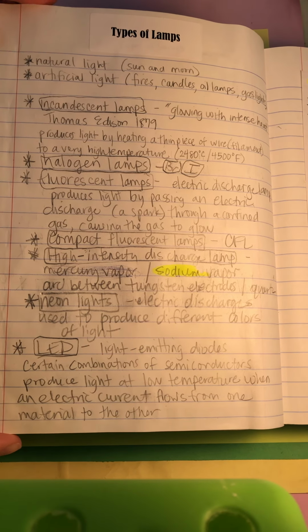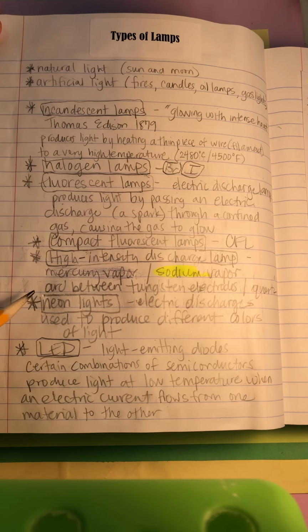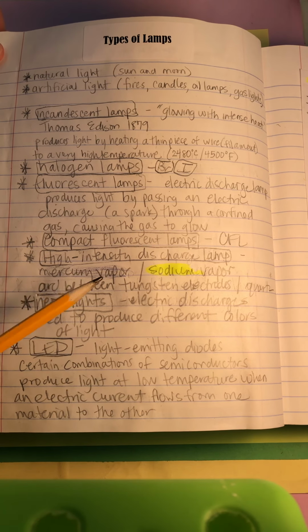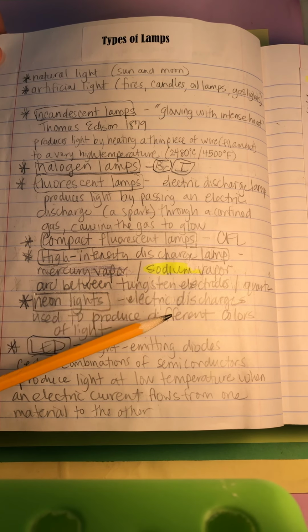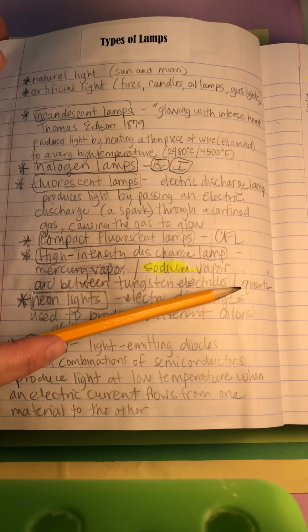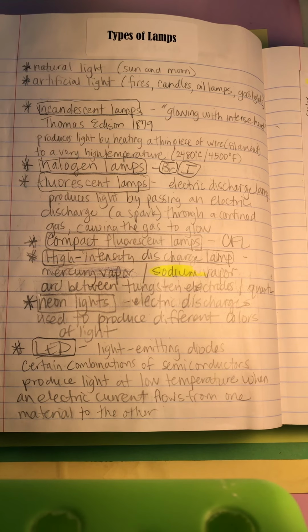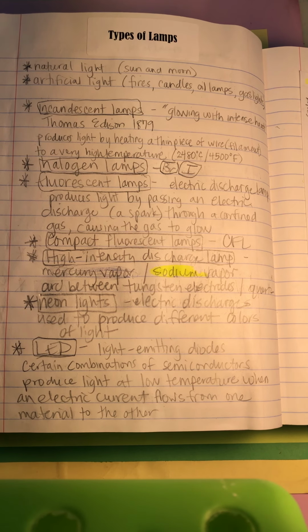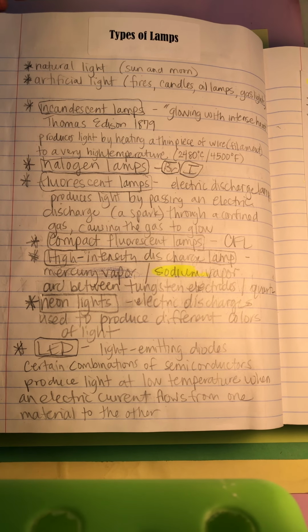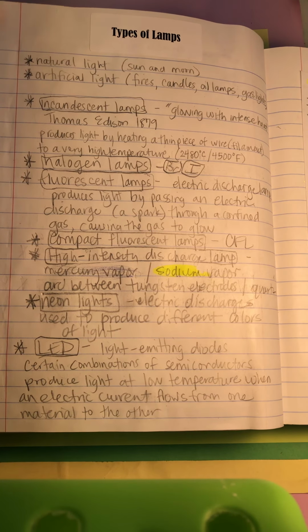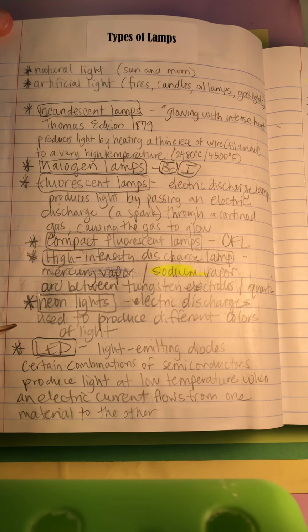With the vapor lamps, how they work is there's an arc between tungsten electrodes. So they have two electrodes of tungsten, and the arc goes between the two, and it's all fused inside of translucent quartz. Those will be street lights and really high powered lights like stadium lights and stuff like that, putting off lots of light.